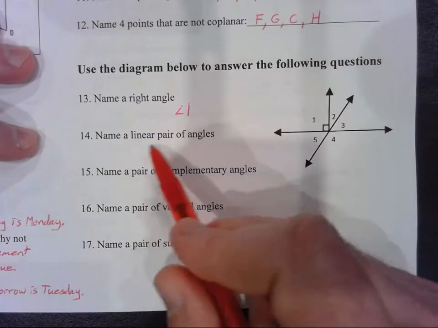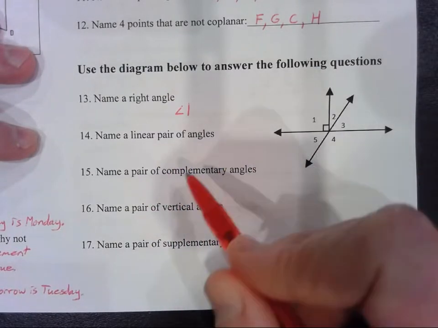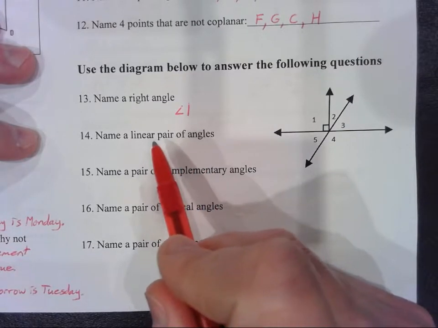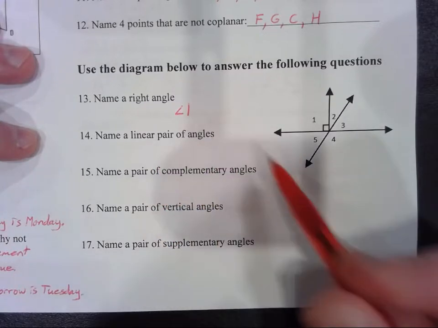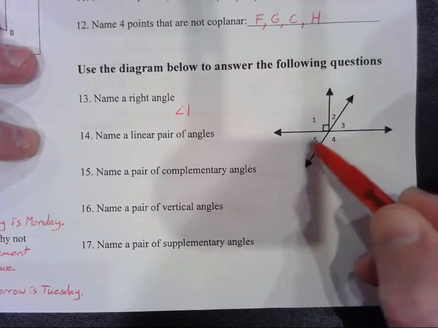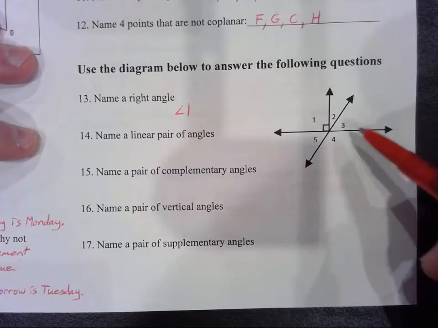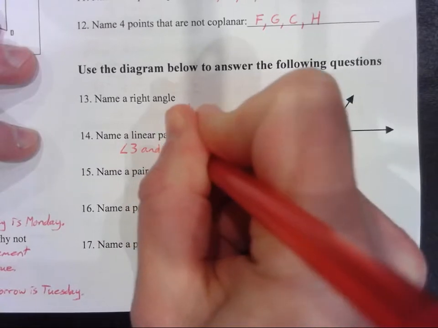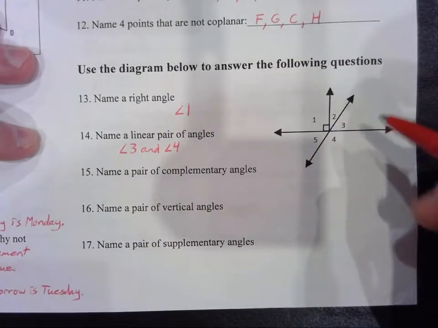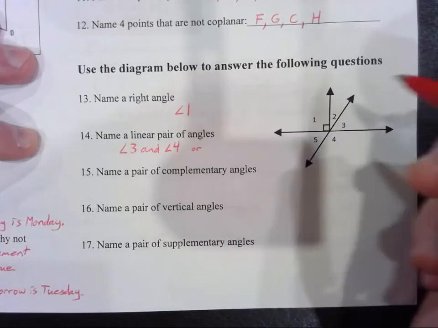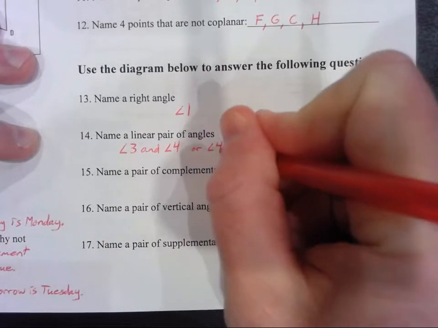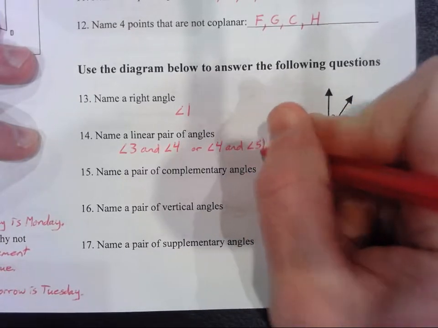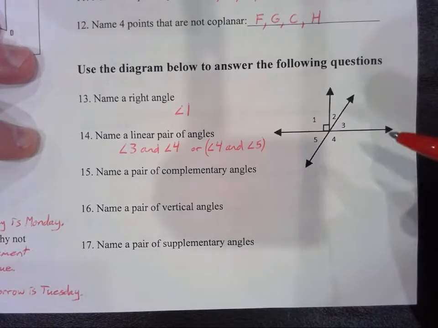Name a linear pair of angles. So linear pair means that they are adjacent to each other and form a straight angle. So that could be angles 4 and 5 or angles 3 and 4. Angle 3 and angle 4, they make a linear pair, or angle 4 and angle 5. Put parentheses to group as just a second option.